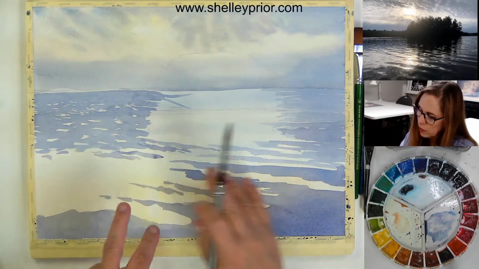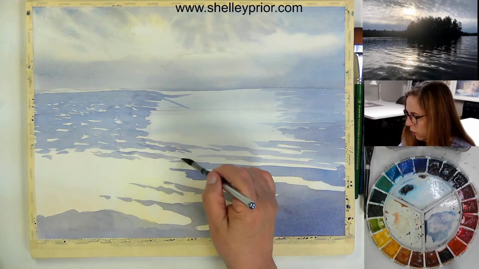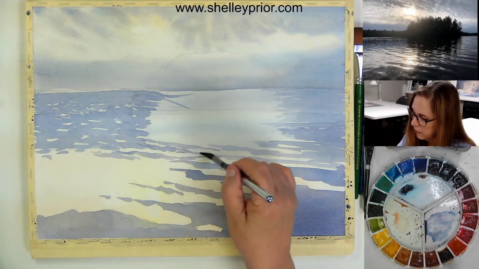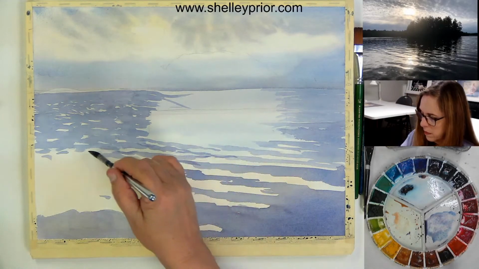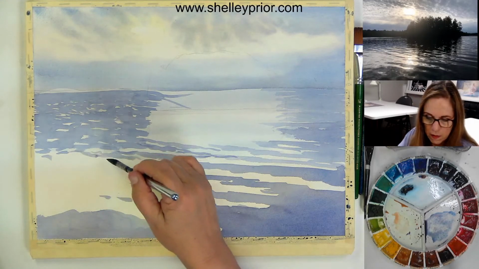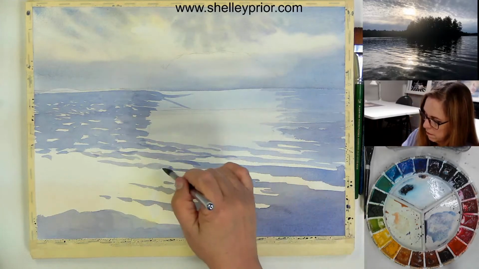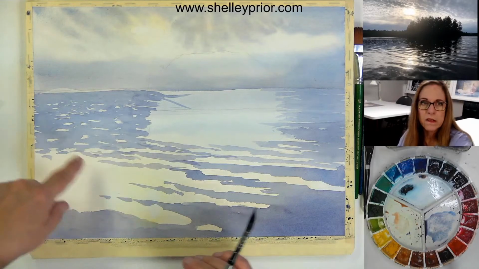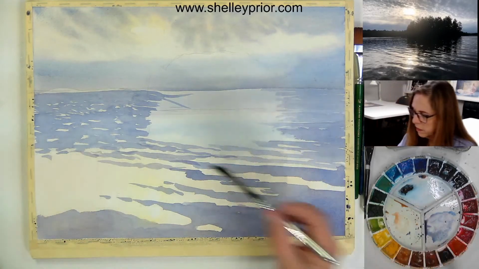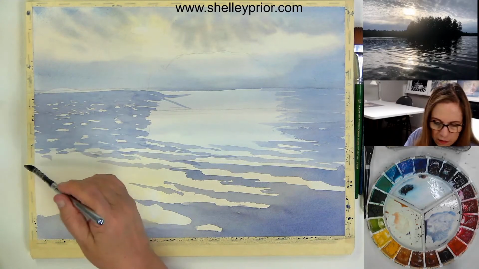So you can see what I'm doing is I'm just adding in some parallel waves to connect these sections here. And then there's an area here that doesn't really have too much going on, but it's got a little bit.